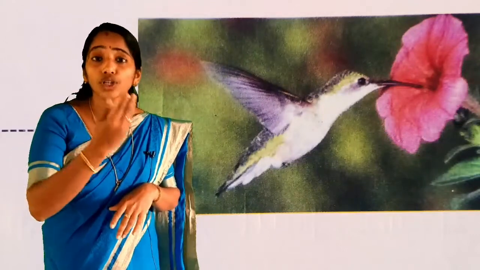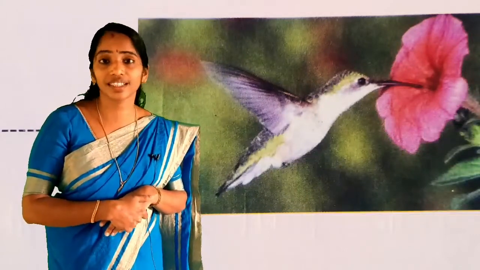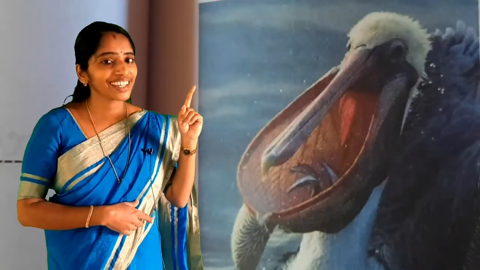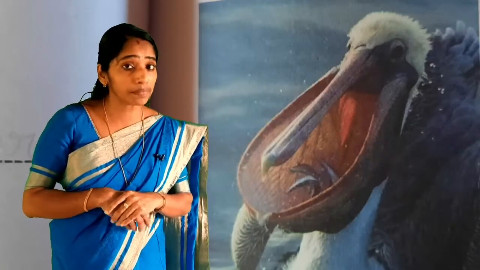And children, move on to the third one. Which bird is that? Yes, children, that is a pelican. What is that name? Pelican.